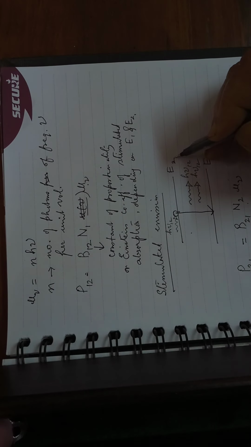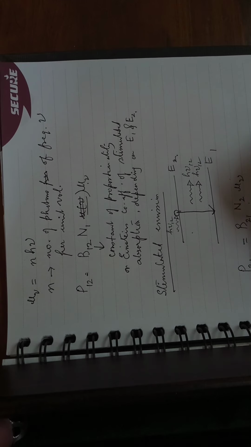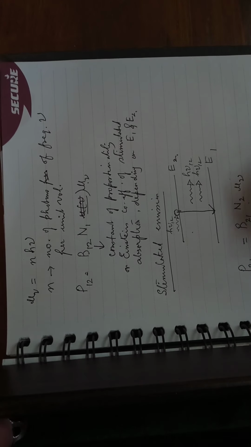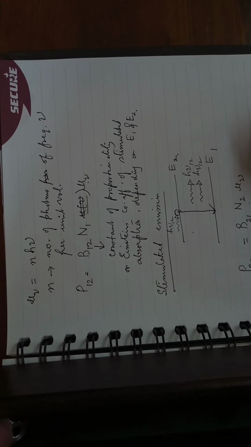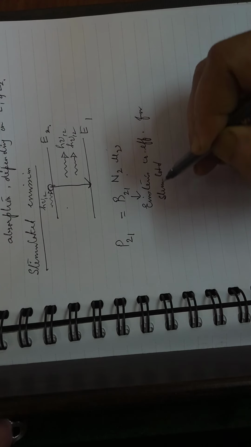What is B21? B21 is the proportionality constant, which is Einstein's coefficient for stimulated emission.